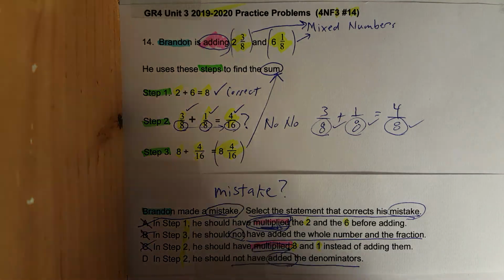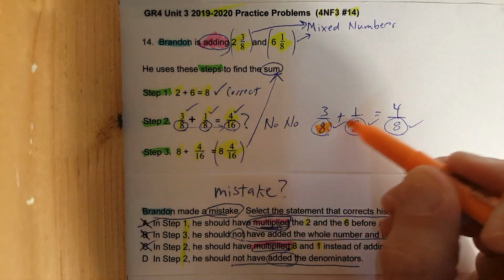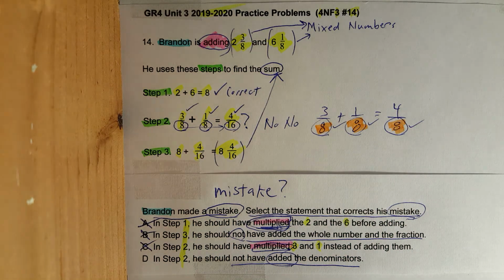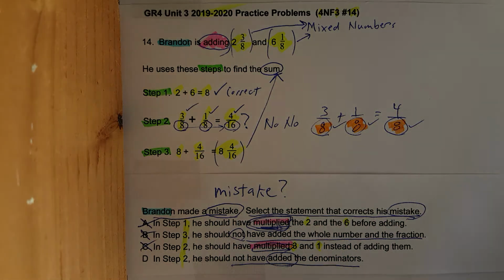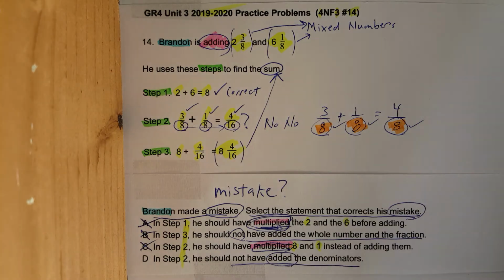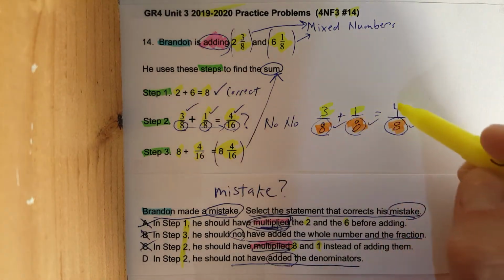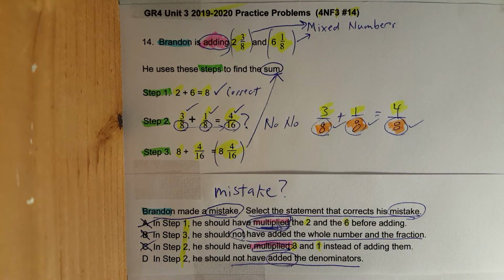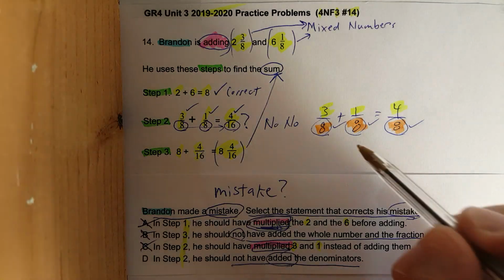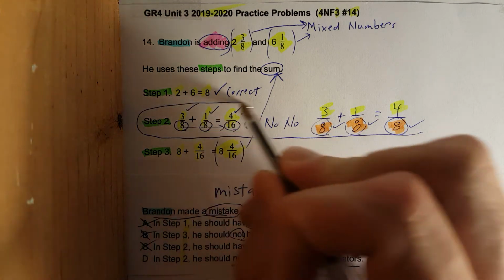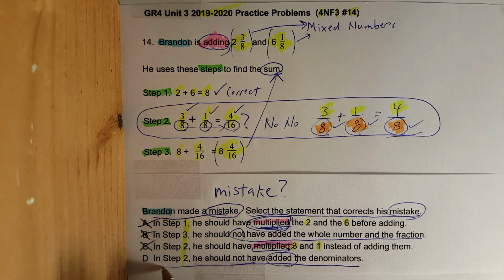To have that pop out, look at this. When you're adding fractions, the denominator always stays the same. However, the numerator, you add. See that? So there it is right there. In step number 2, he made a problem. That was the mistake. Okay?